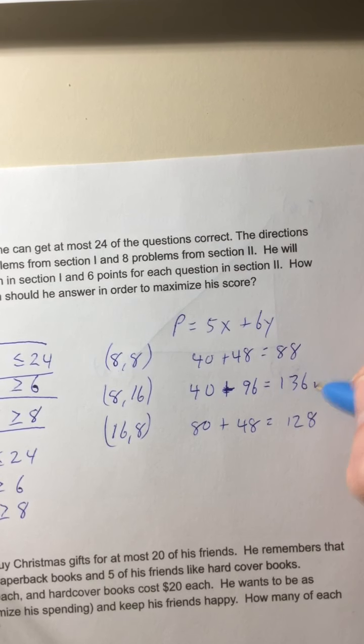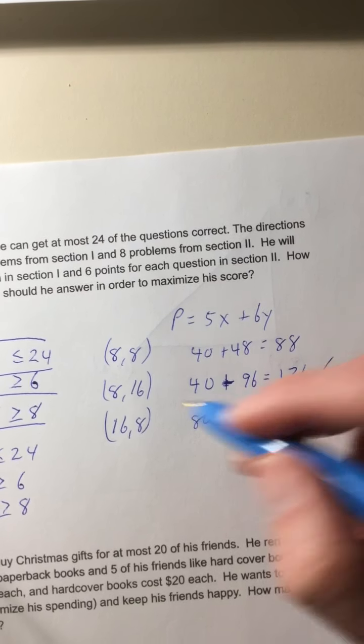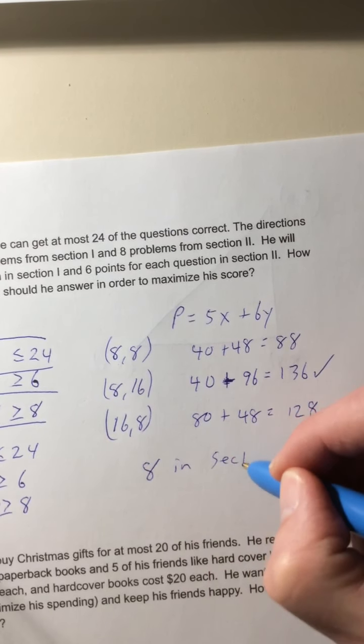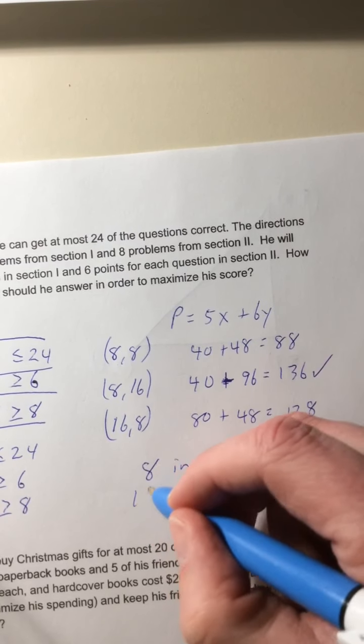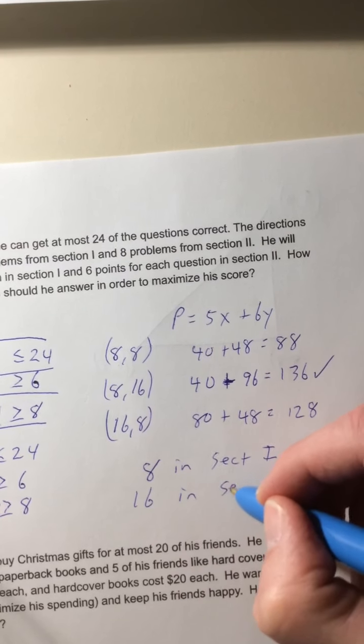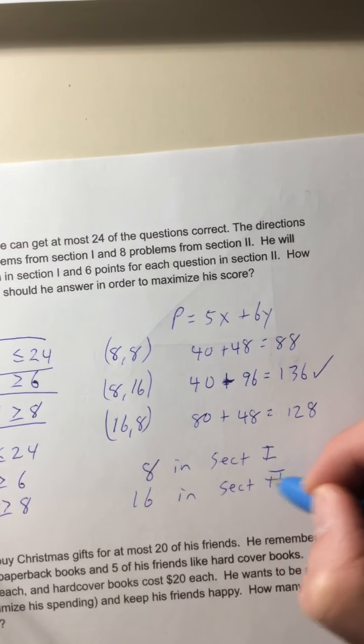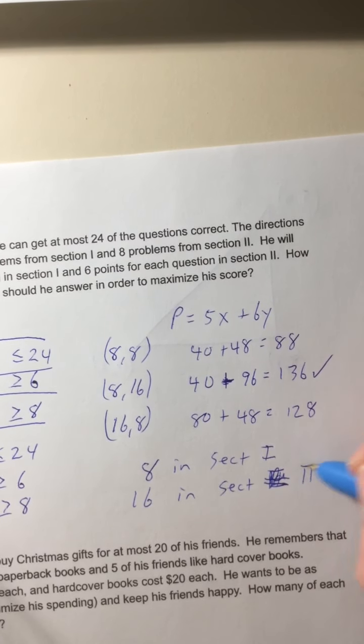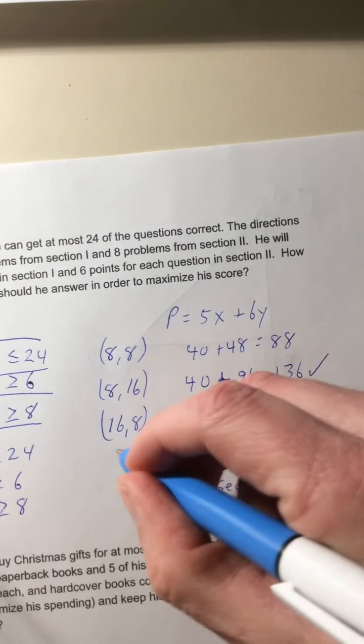So in order for Bob to maximize his score, he'll get 136. He needs to do 8 in section 1, 16 in section 2. Oops, that wasn't very good. Well, you know what I'm saying. There you go. Okay, there you have it.